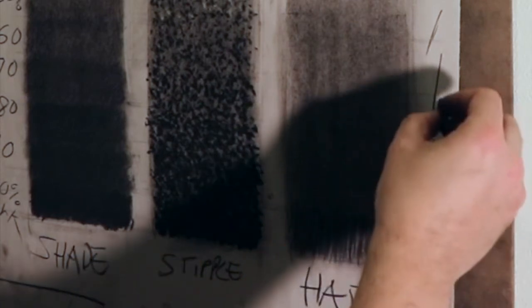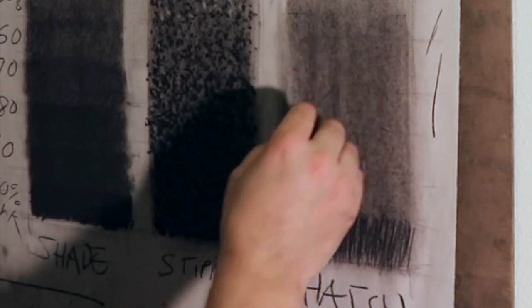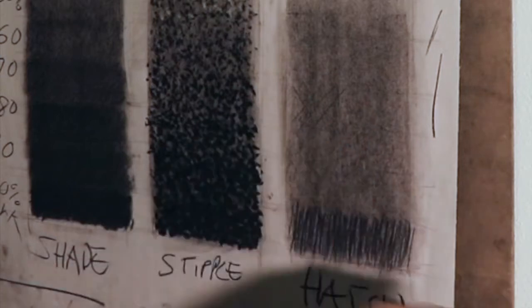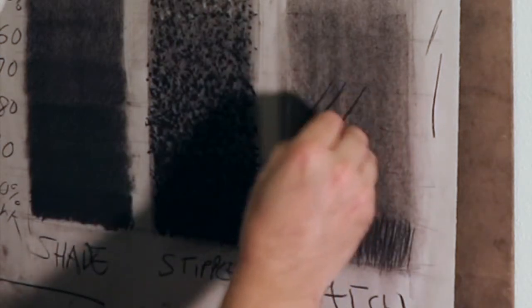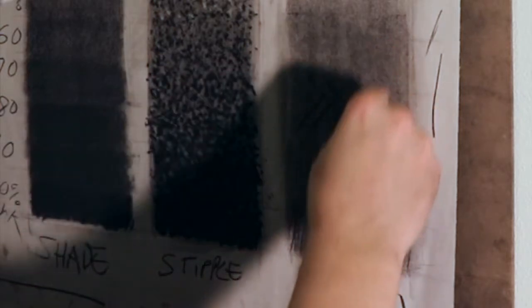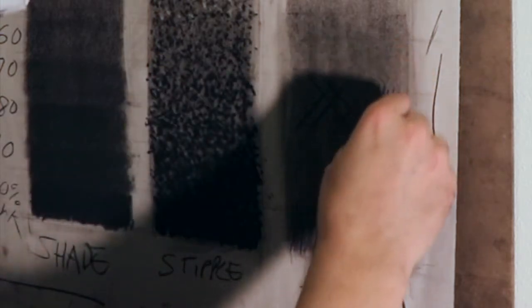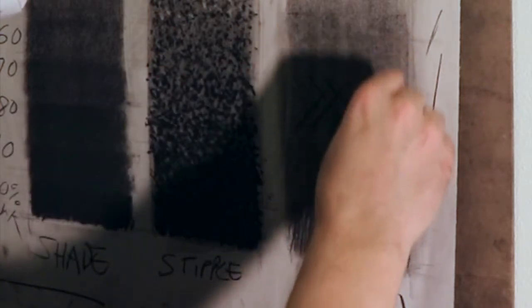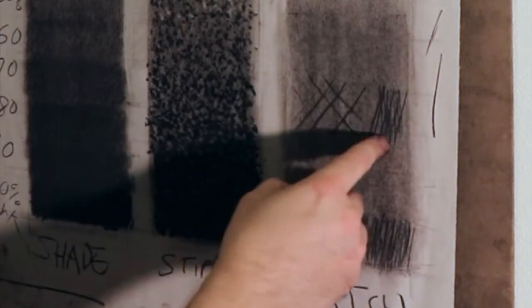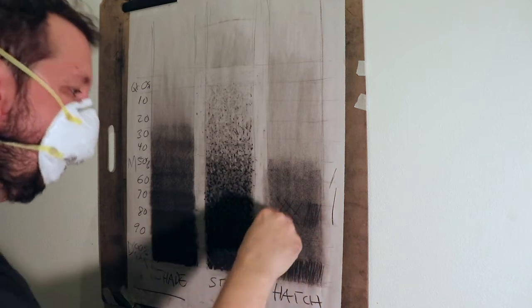I try to avoid doing a lattice like this, or let me draw it right here so you can really see. I try to avoid this. Instead, I do this. See, it's much softer. So now I'm just going to spend some time and hatch my way up.